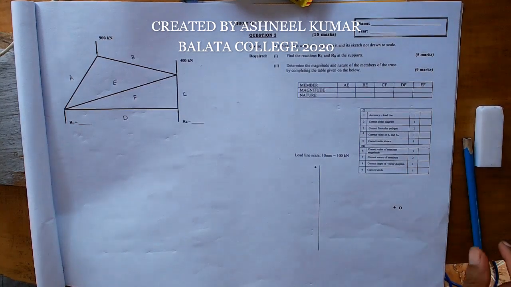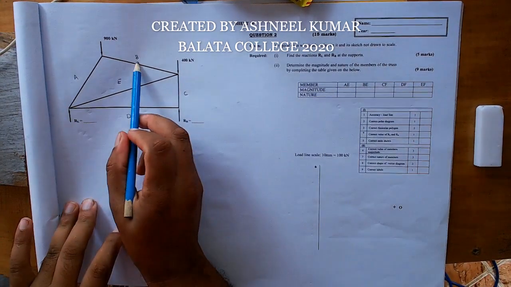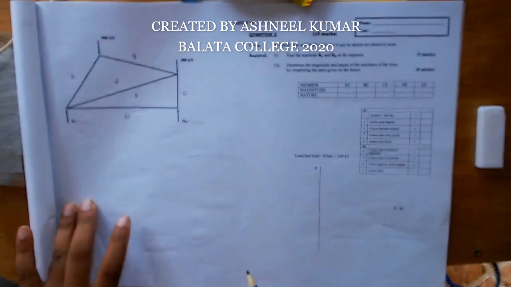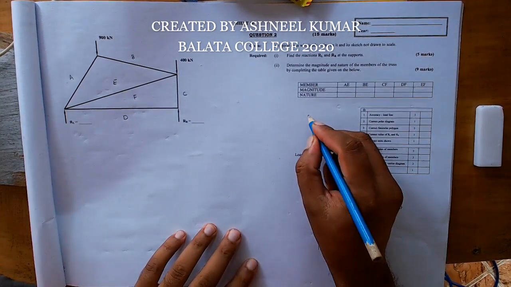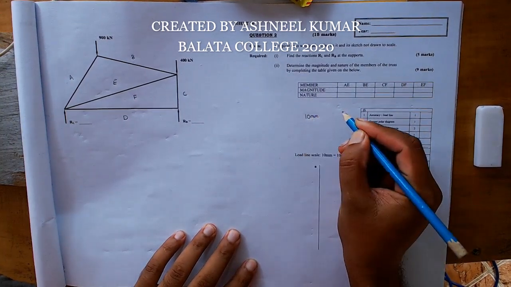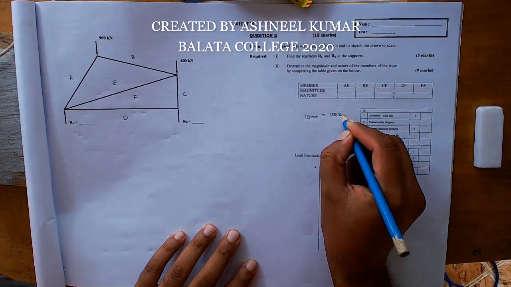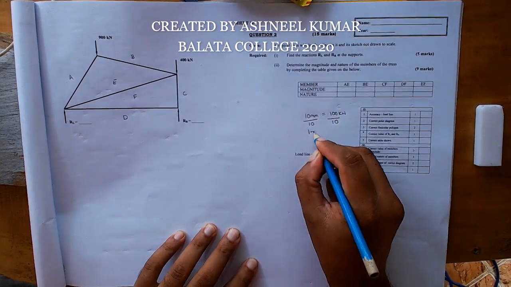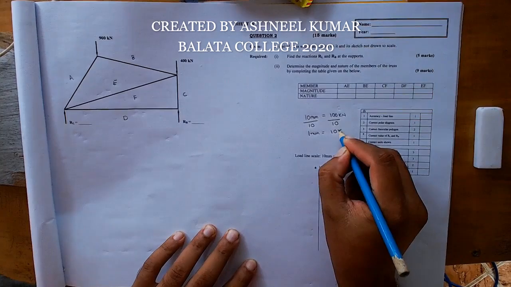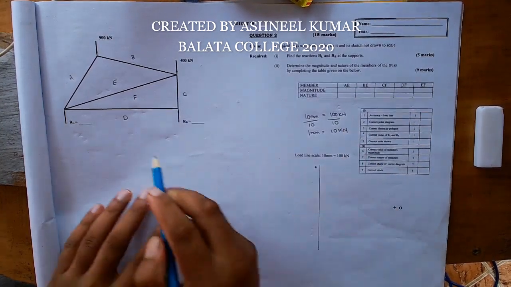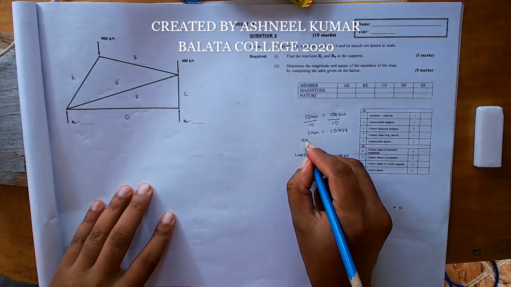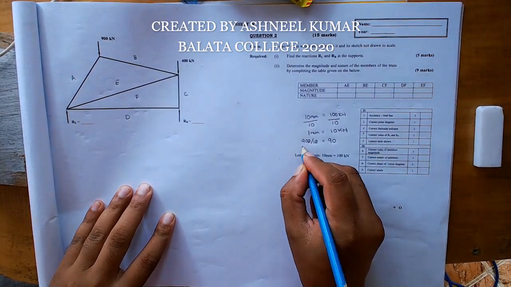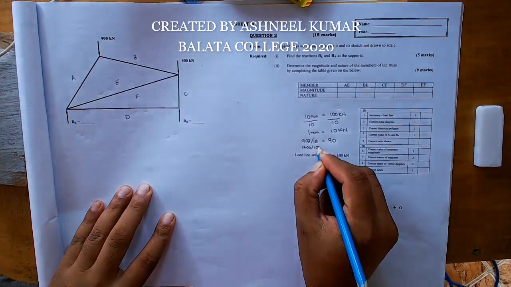Next, your load line scale. It says 10 mm is 100 kilonewtons, so you can simplify that. Divide both sides by 10, so you get 1 mm is equal to 10 kilonewtons. This means whatever force is given on the truss will be divided by 10. Like 900, when you divide it by 10 you will get 90, and 400 when you divide it by 10 you will get 40.